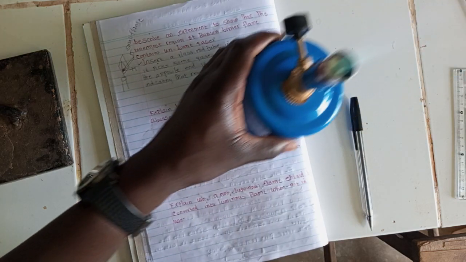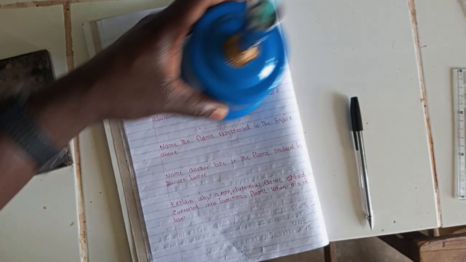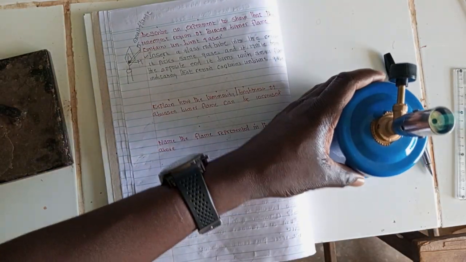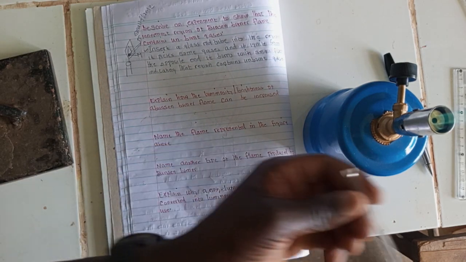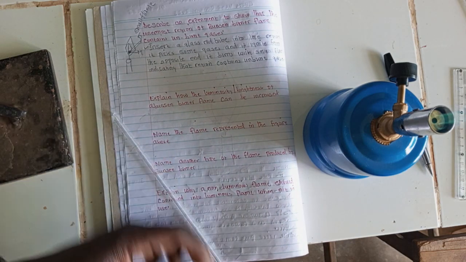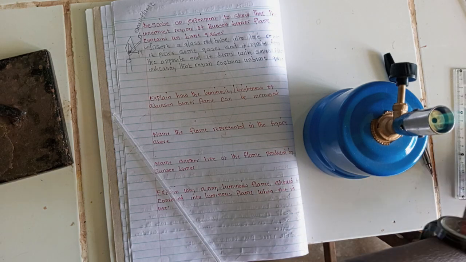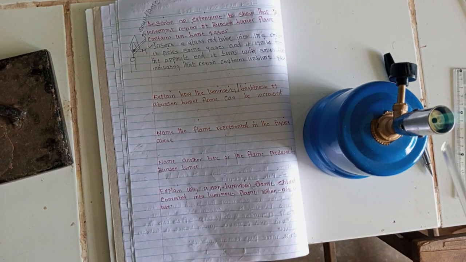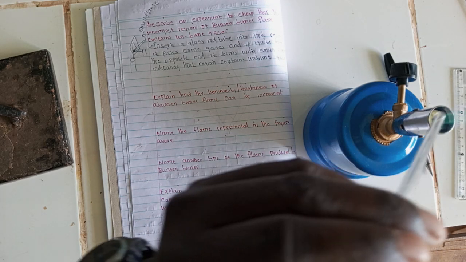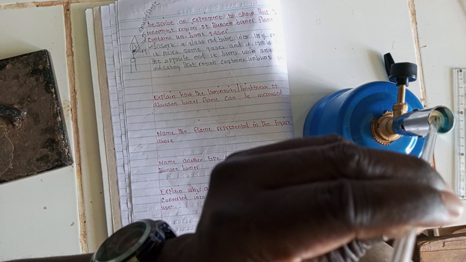So if this is the type of flame you have, which is a luminous flame, and you insert a glass tube into the region, it will pick up some gases from the region.